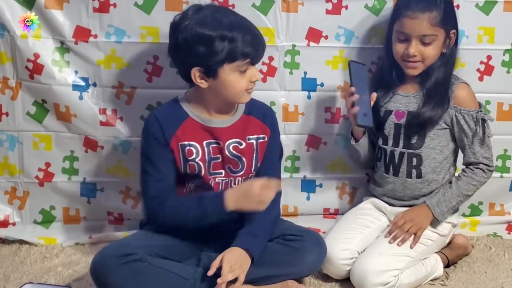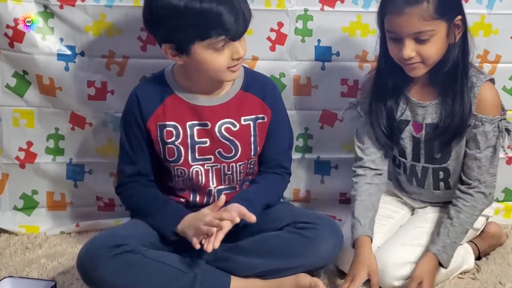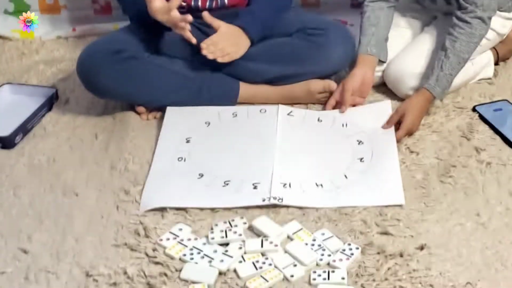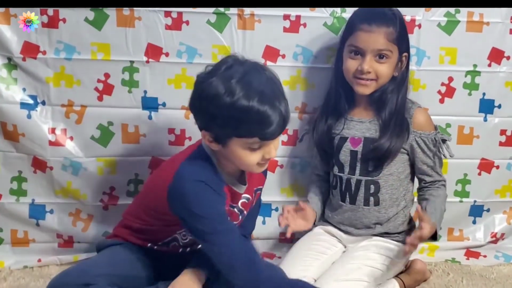Timer set up, so now he will start and then I'll tell you how much time he takes. He's going to do a race game with dominoes.